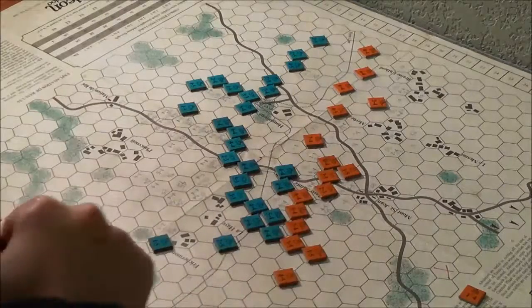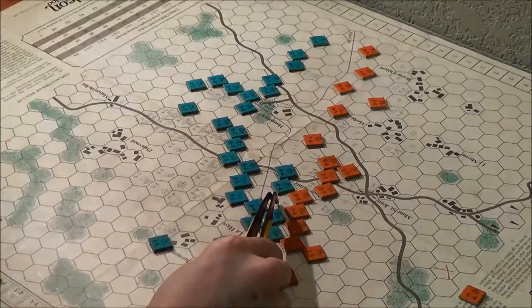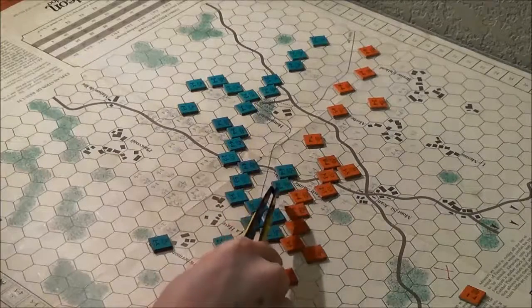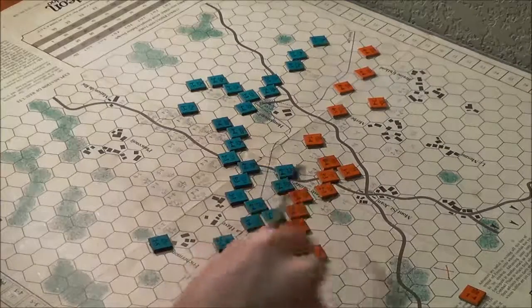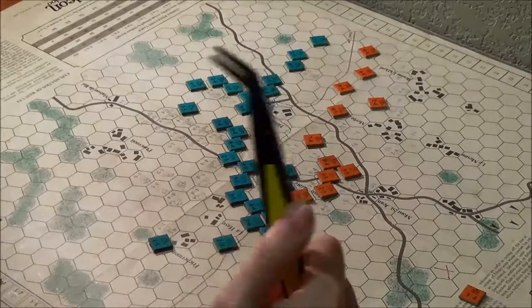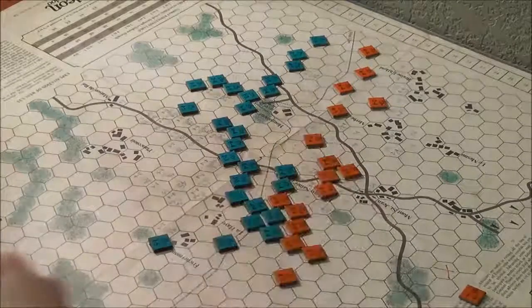And down here, I don't think that advancing would be smart, but it's so tempting when we have another possibility. Let's just be risky. Let's see what happens.